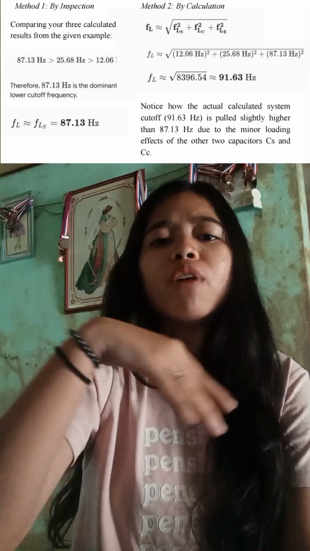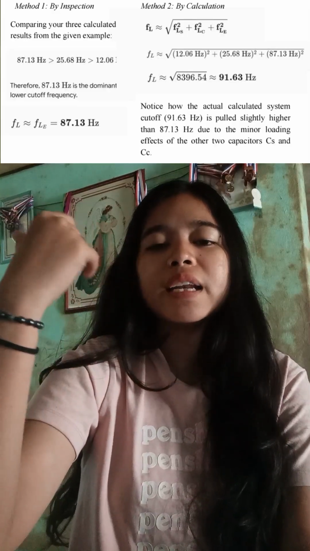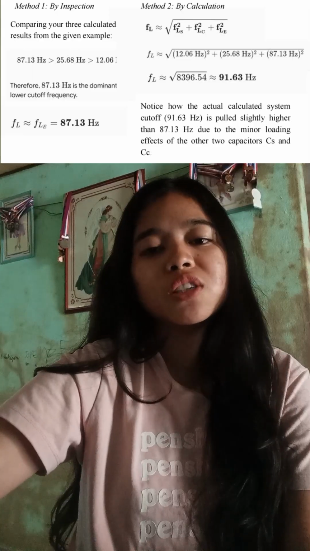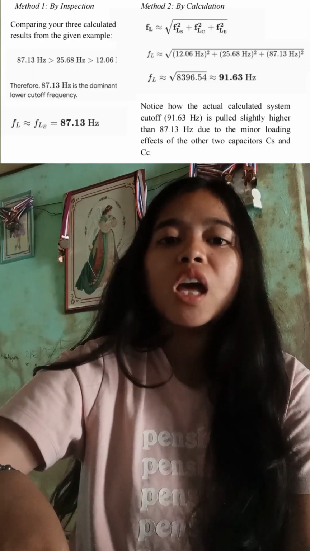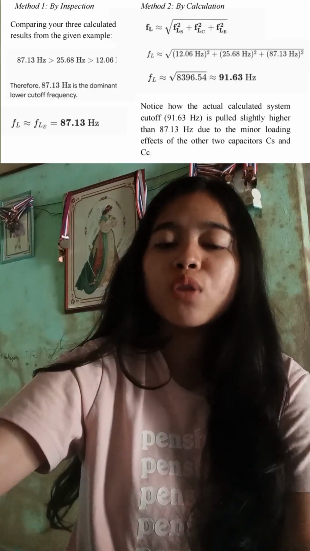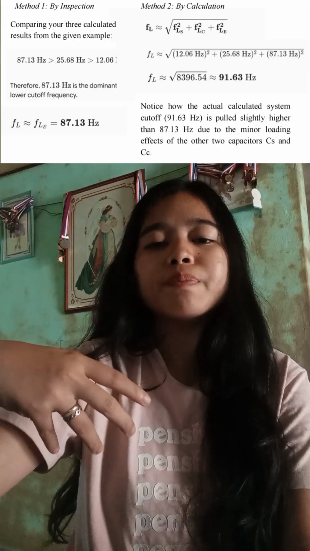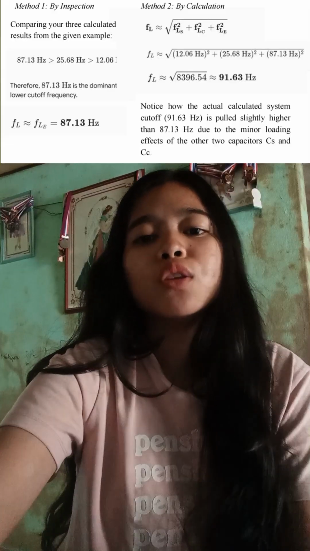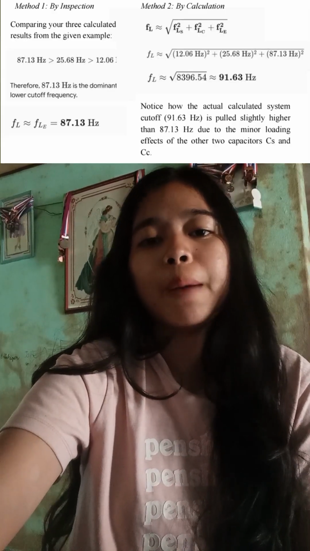So, we found by inspection. So, this kaning happens because ang duha nga other capacitor, which is the C sub S and the C sub C, exert a minor loading effect. So, munang naka-create siya mas higher or mas greater nga dominant one. So, pulling the overall cutoff frequency a bit higher.